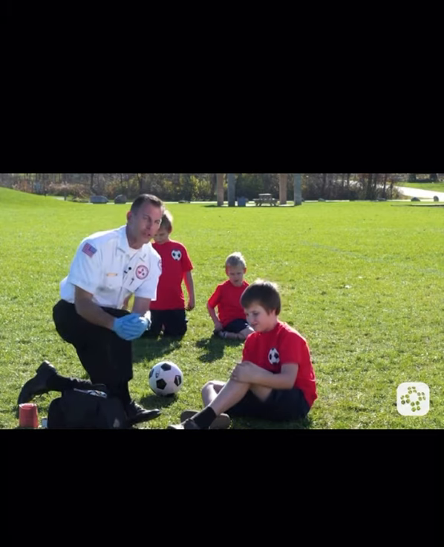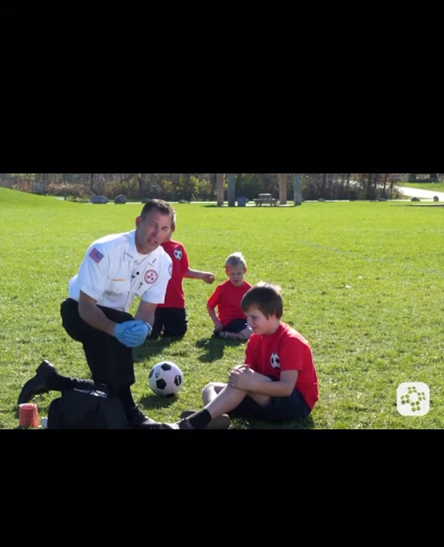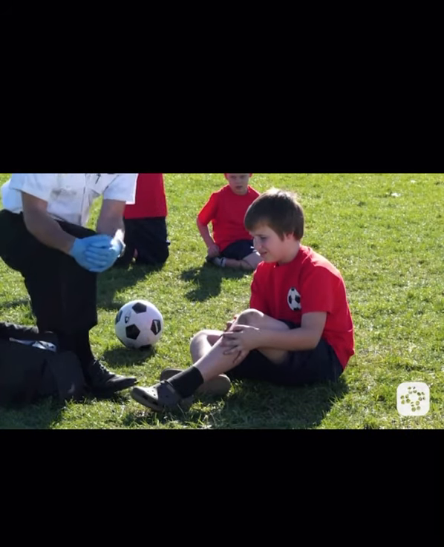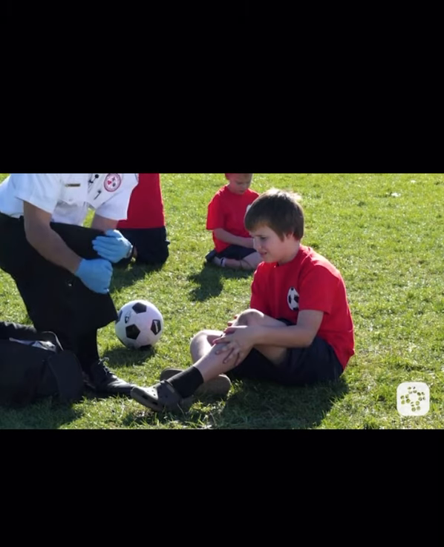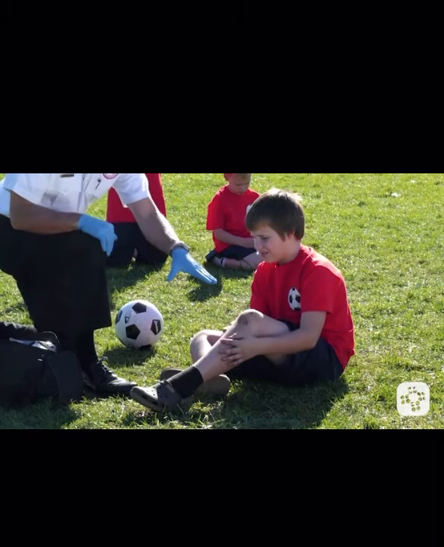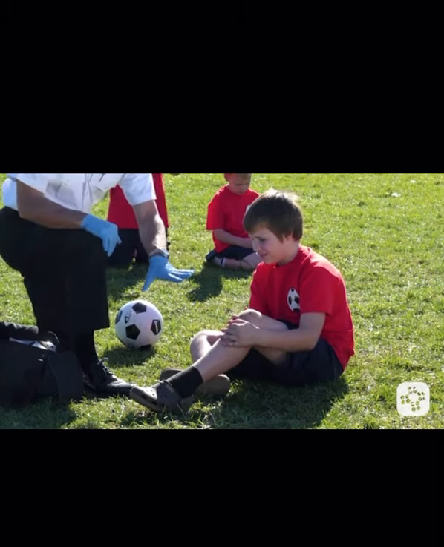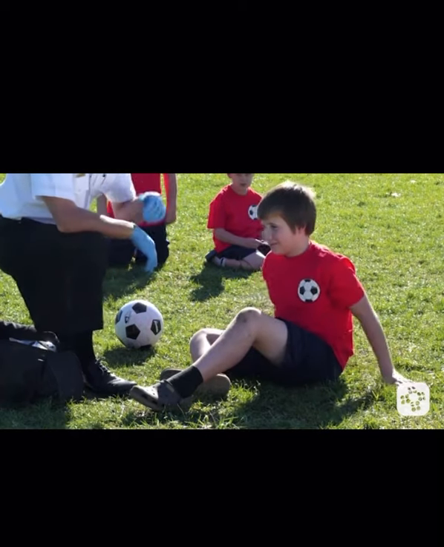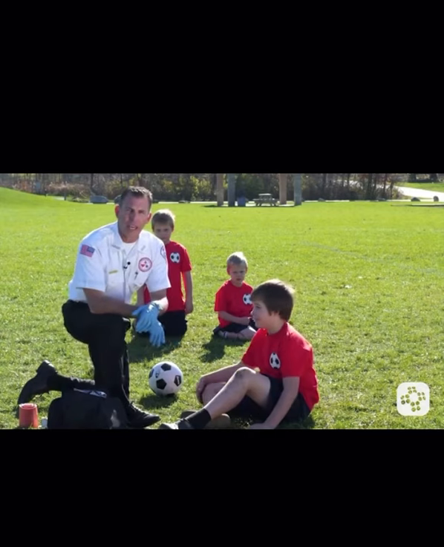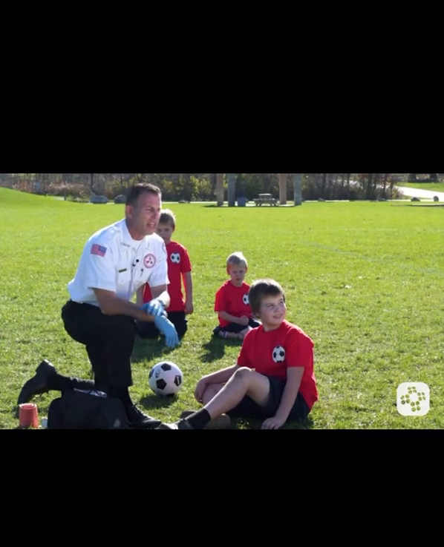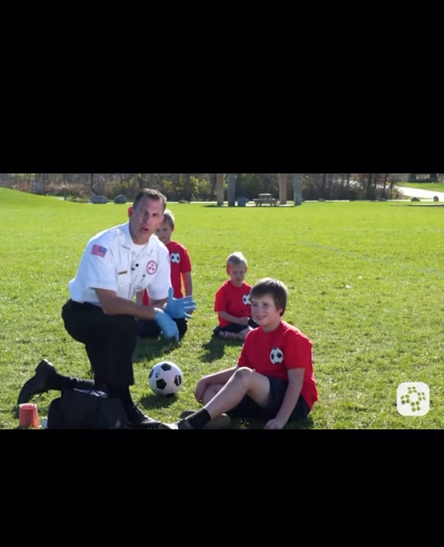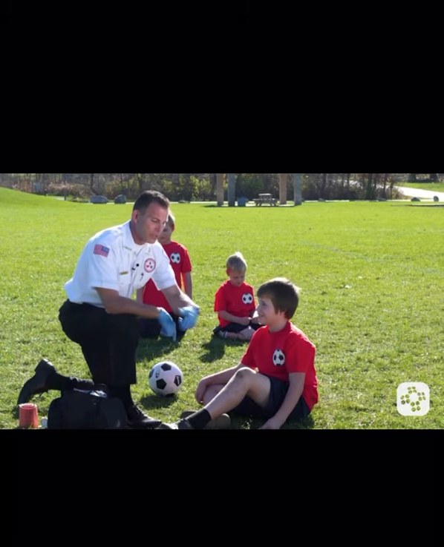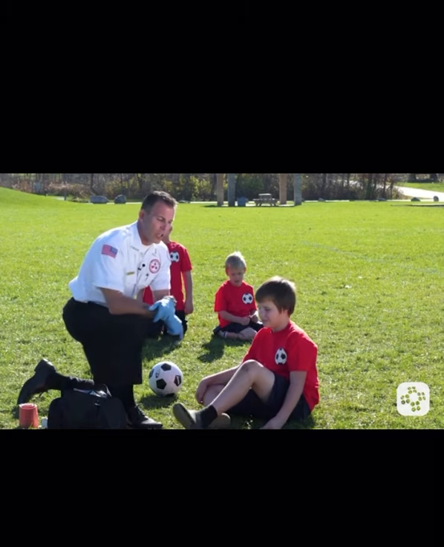Remember, initially, if it's really serious, they don't want anybody to touch it. Don't touch it, don't move it, I've got it. So we call this self-splinting. That's the way I found this player initially. But now as we're talking, he's kind of paying attention to the other players in the background, checking out the game, maybe looking for mom and dad, starts to joke and laugh with his friends. And the next thing you know, I see him starting to move his leg back and forth, wiggling it around.